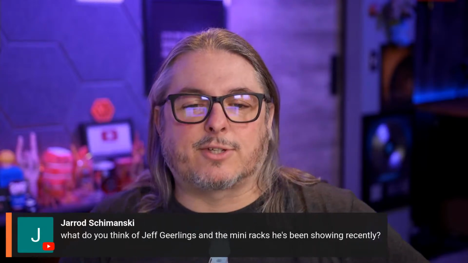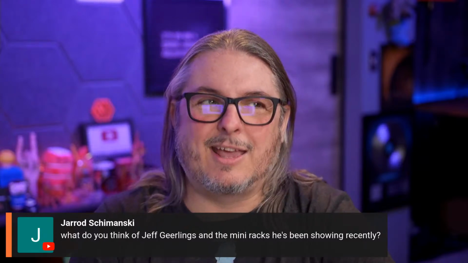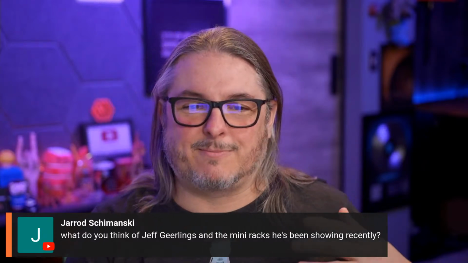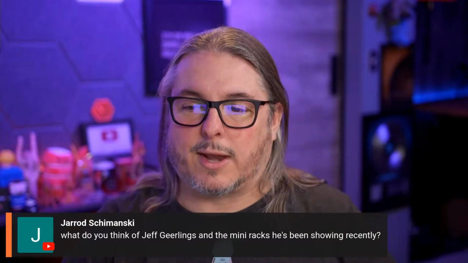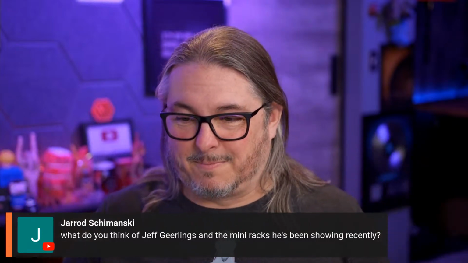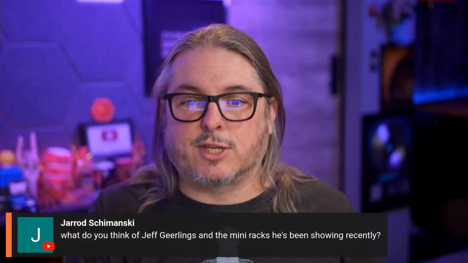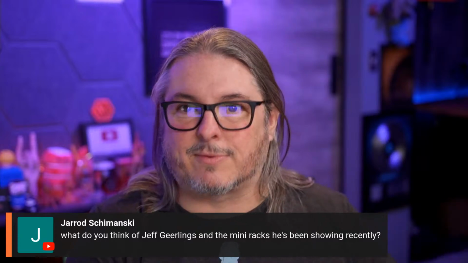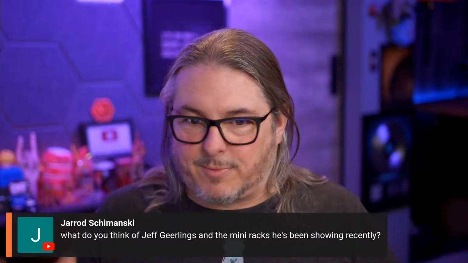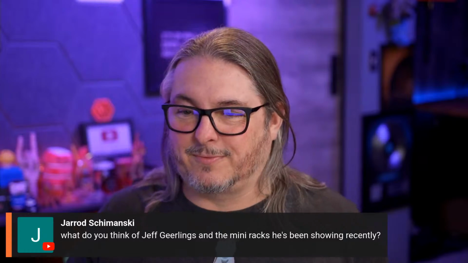I think the mini racks are novel. I don't know, I got to play with them myself. I have enough space, so I don't have as much of a need for one, but I do think they're really cool. And I know a lot of people definitely, like, if you're space constrained, I have friends that live in smaller spaces, they live in apartments, and having a mini rack that suits your needs is pretty cool. So it's definitely novel.